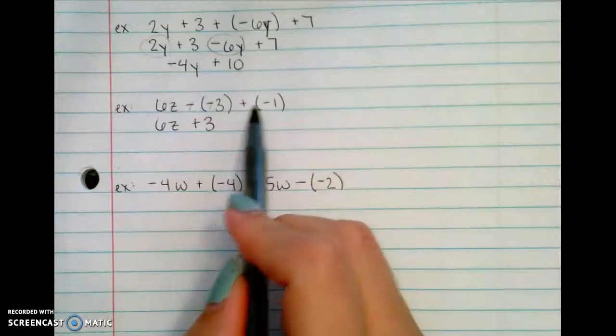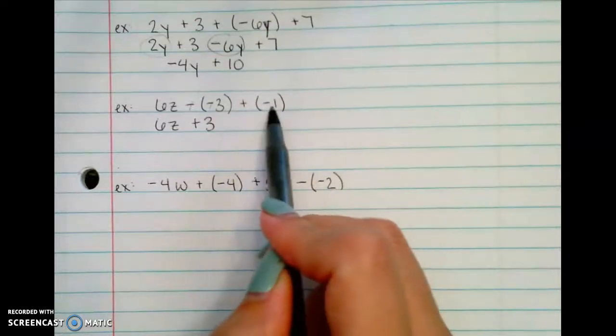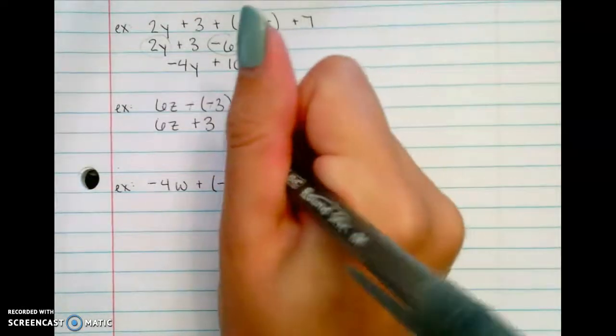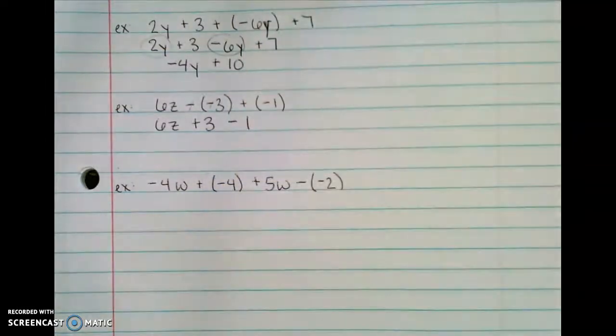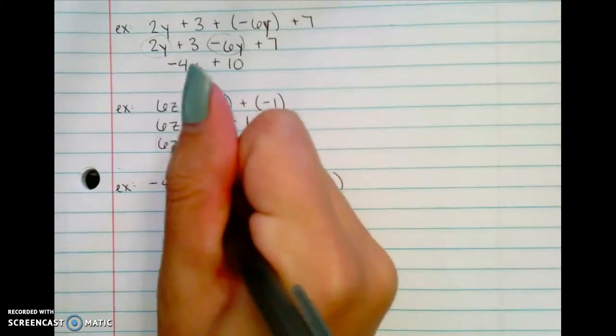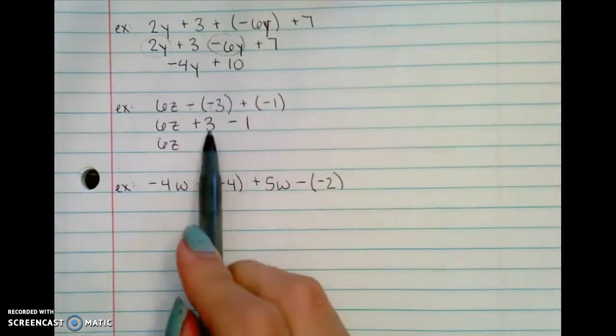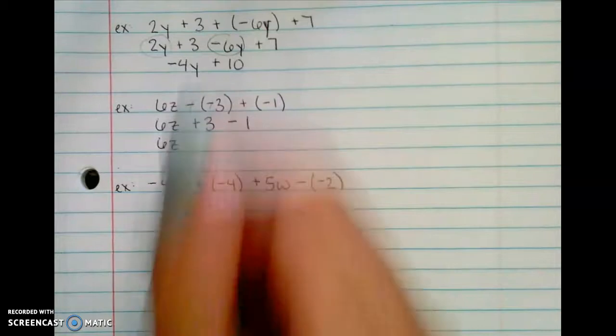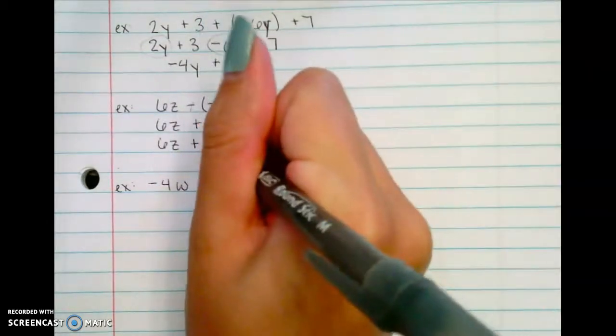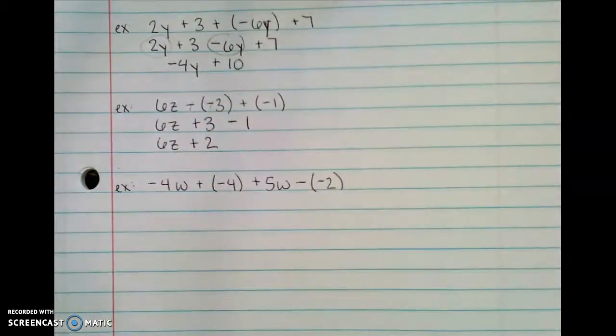And again, we have plus negative 1. And when you're adding a negative, that's just subtraction. So to simplify this fully, we have 6z, and I have 3 minus 1, which is 2.